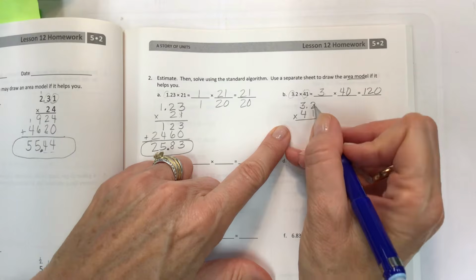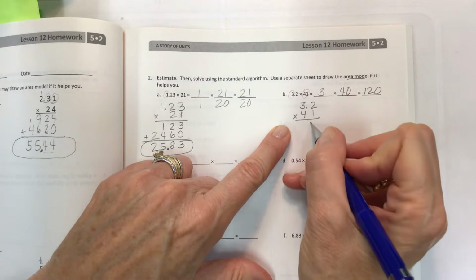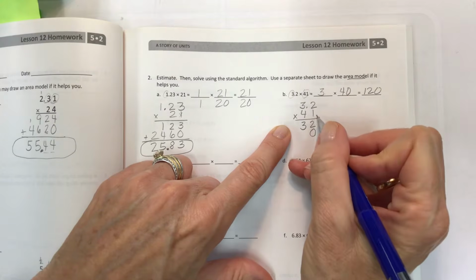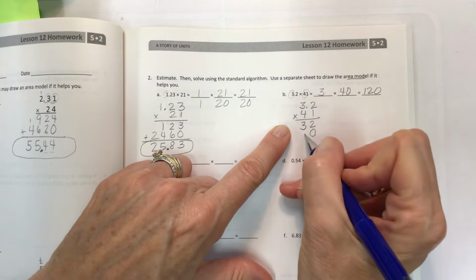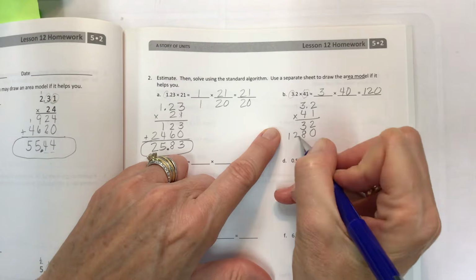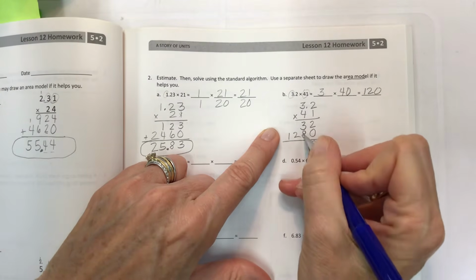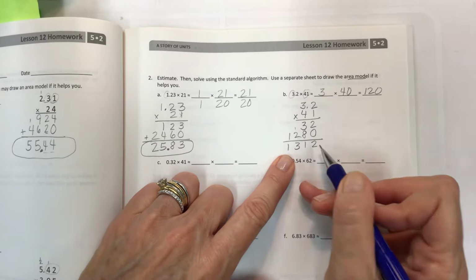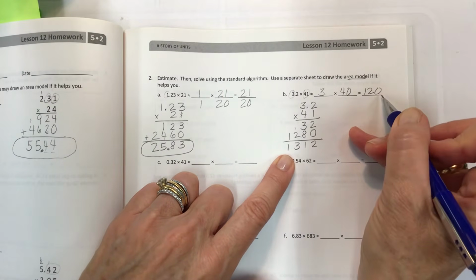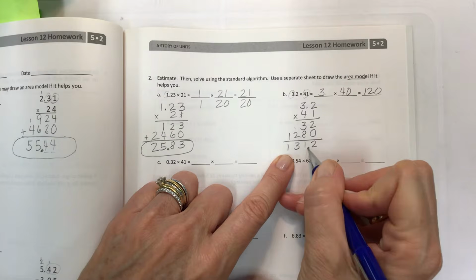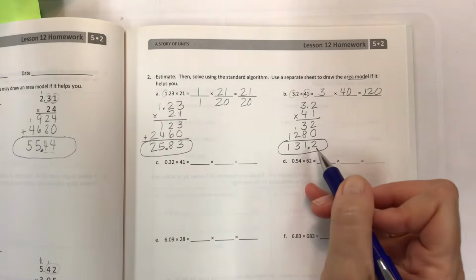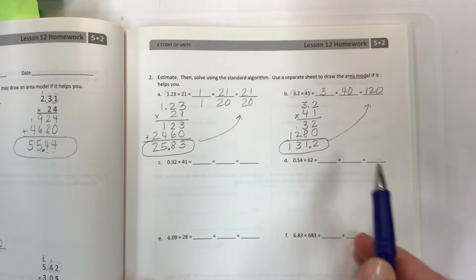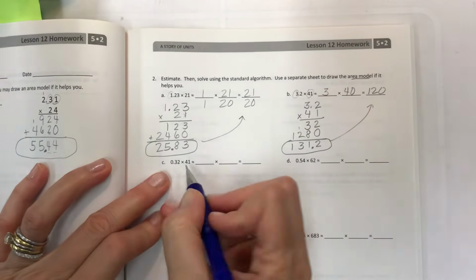Line everything up carefully. Again, multiplying with 1, it should be pretty straightforward. Then hold this spot with a 0. Move over to the tens. 4 times 2 is 8. 4 times 3 is 12. Add them up. 8, 9, 10, 11. 3, 1. But is it 1,312? No. We're looking for something around 120, so 131 is actually a lot closer. And so we're just checking to make sure everything is close.